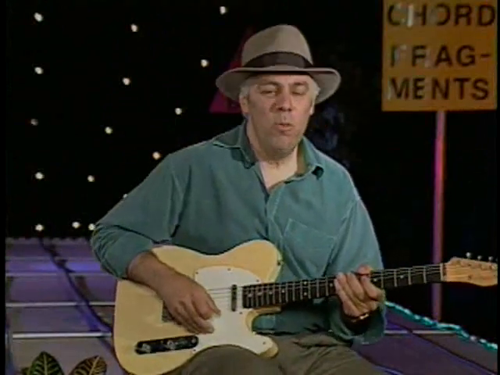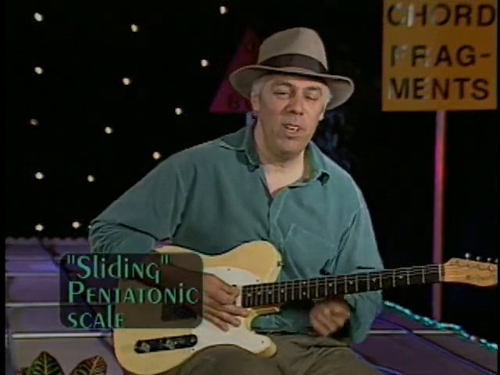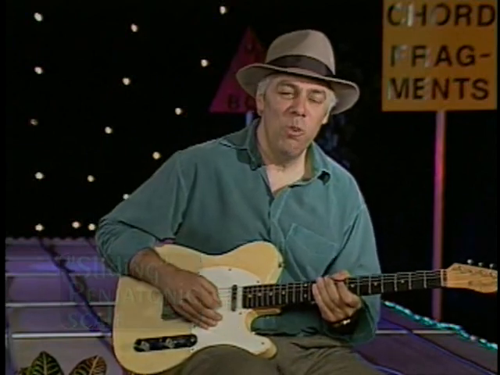Well, by now you may be wondering, are there any other wonderful single note scales as good as the blues box that I can use for jamming with? And of course the answer is yep, there's this sliding pentatonic scale, the sliding scale that one of the signs back there on the fretboard highway warns you about. The sliding scale is a pentatonic scale.